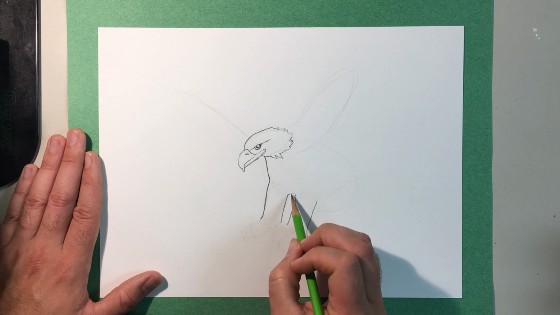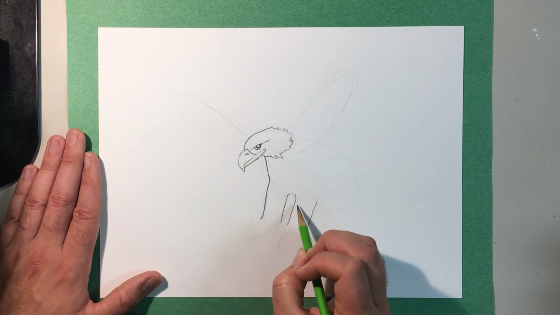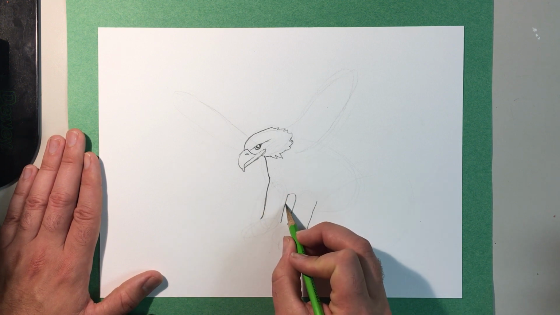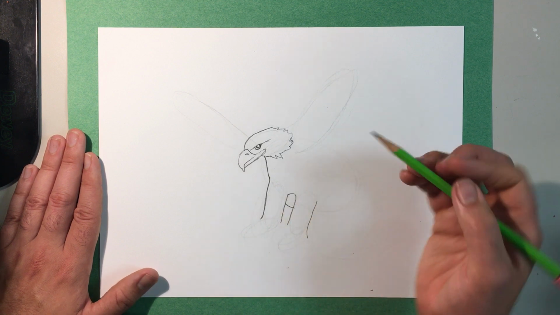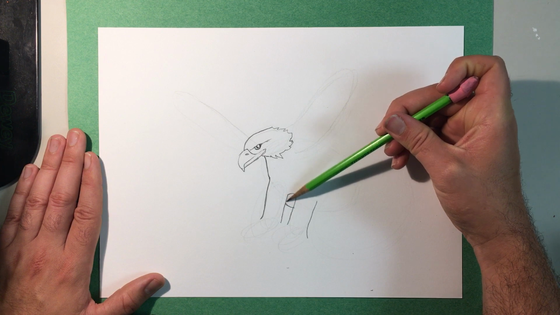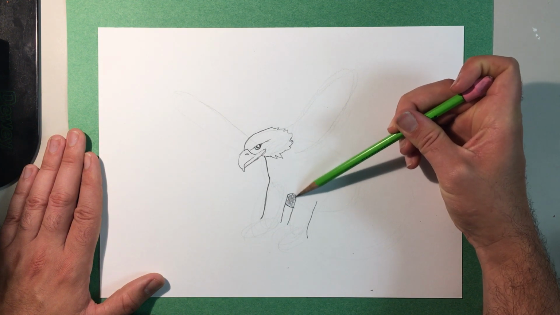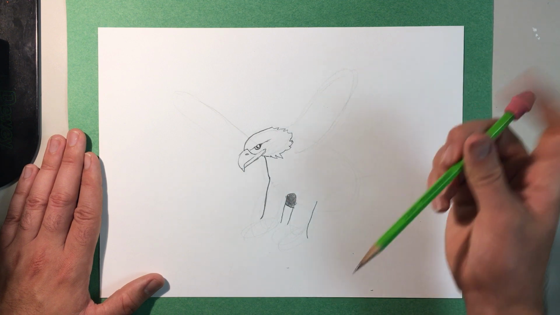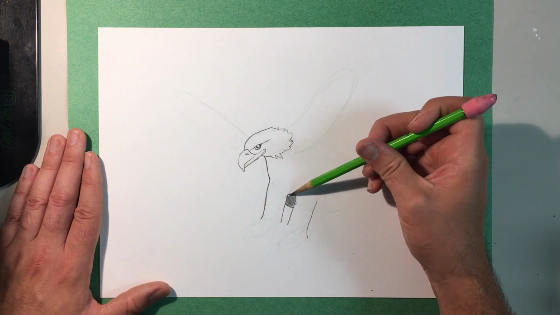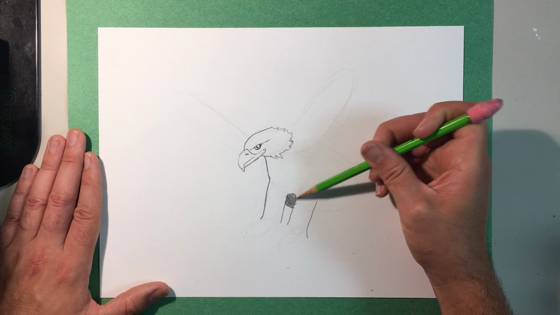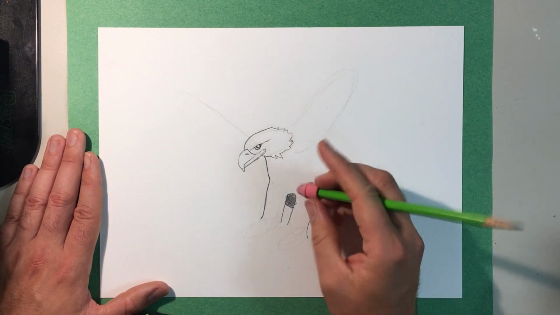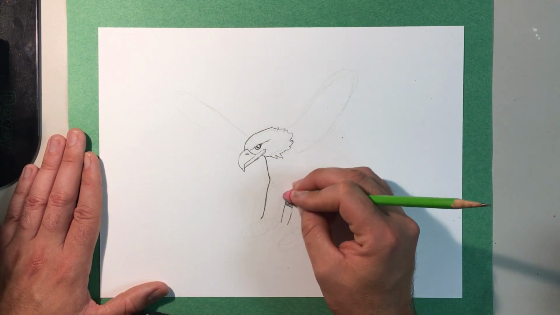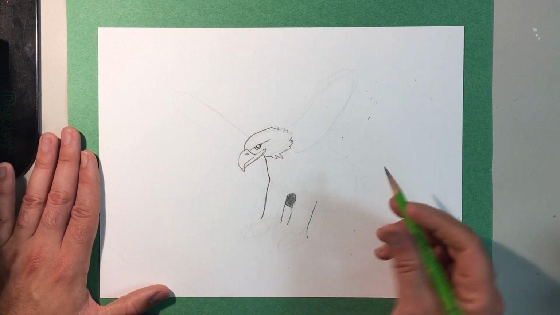Okay. Now, underneath this part right here, there's some body that you see from behind and underneath. So we can go ahead and just shade that all in pretty dark, like this. Not pushing too hard because I might want to make adjustments later. Okay.